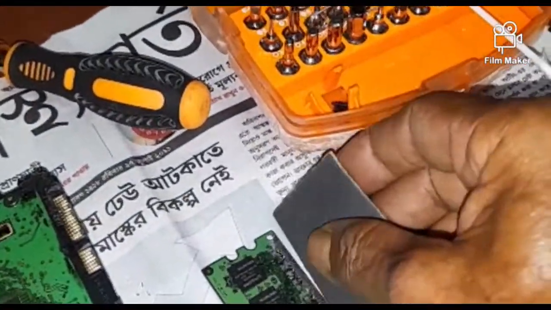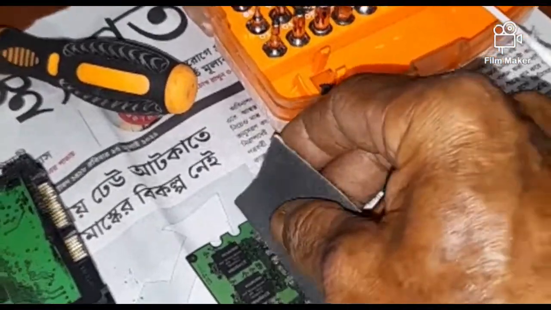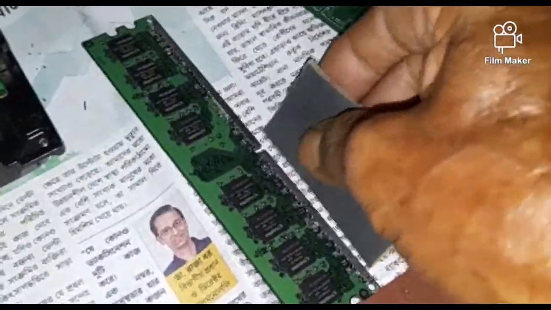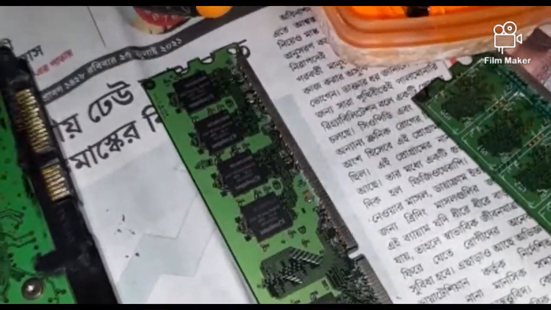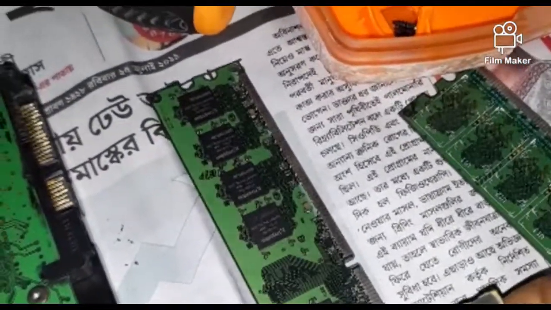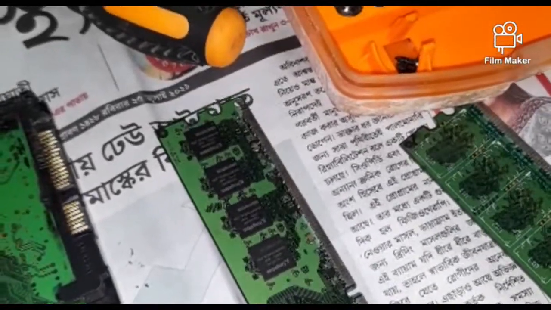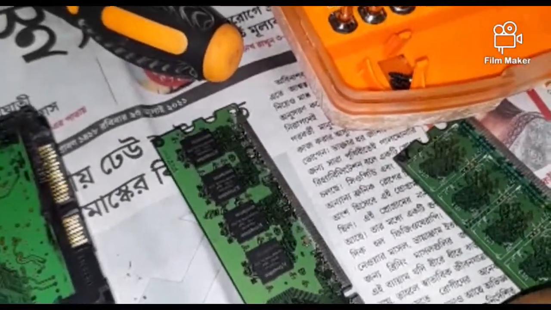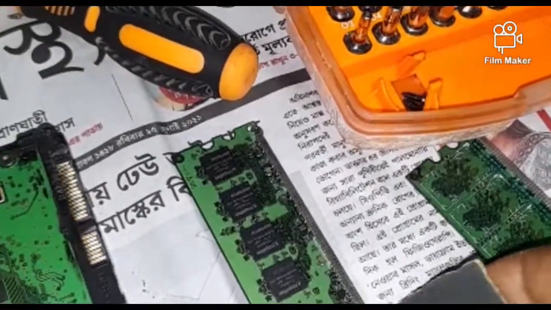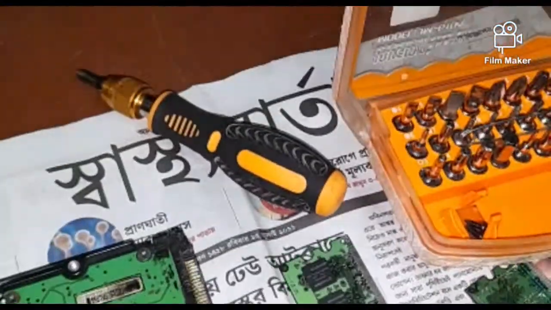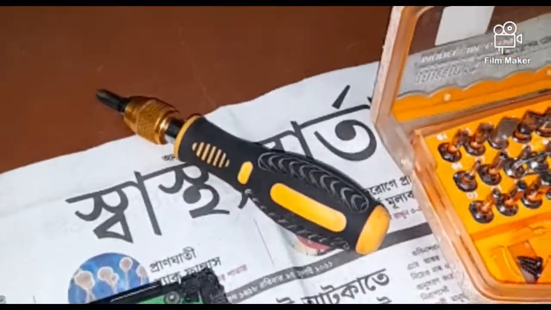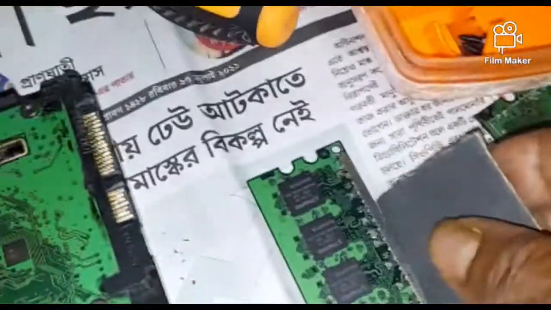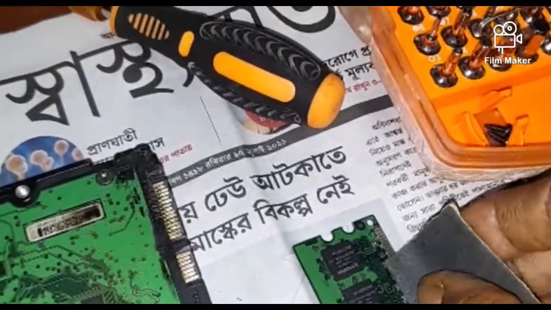During cleaning of the terminals of both RAMs and hard disk, extra precaution is to be taken so that the terminals do not get damaged. During cleaning by rubbing with sandpaper, high pressure should not be given, and the cleaning work should be done with very low pressure.